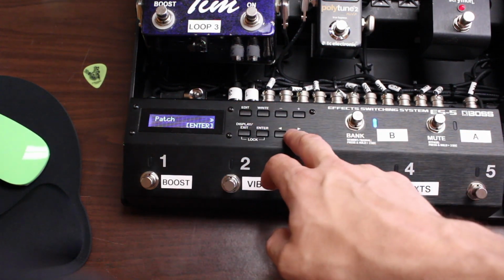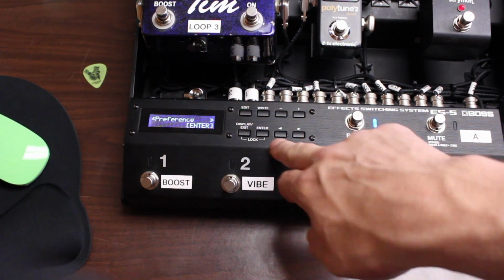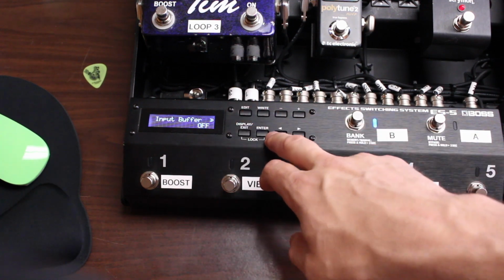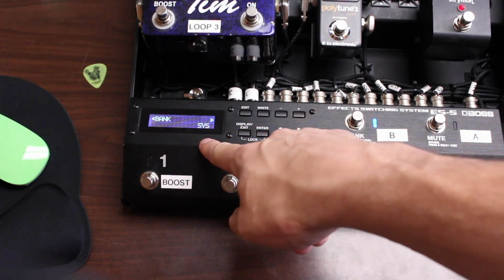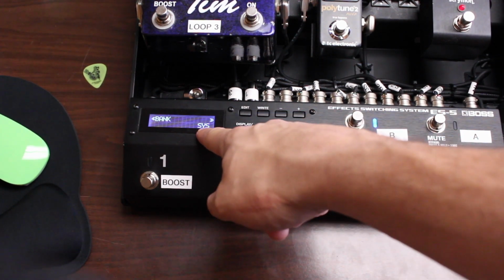You'll hit edit, you go over to preference. You're going to hit preference. Right now the input buffer's off. You will see bank right here. It says system.